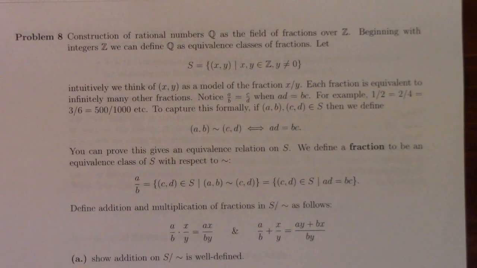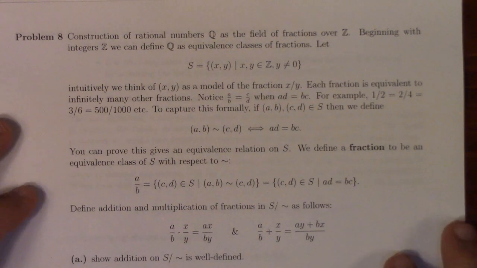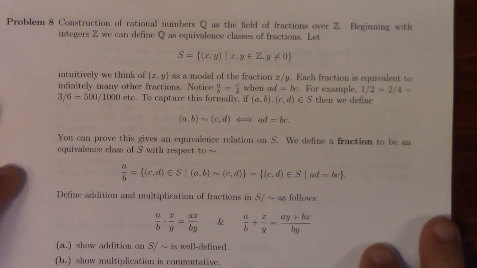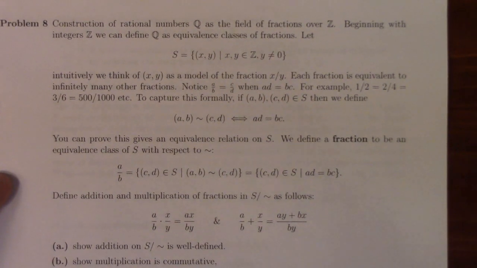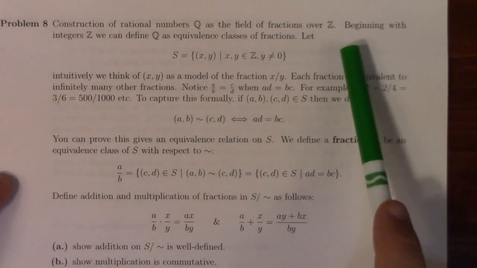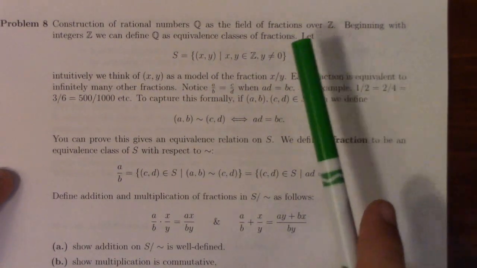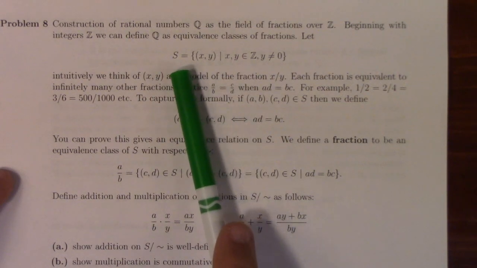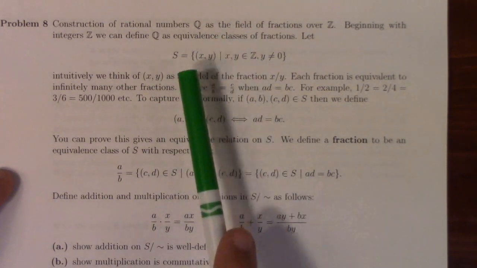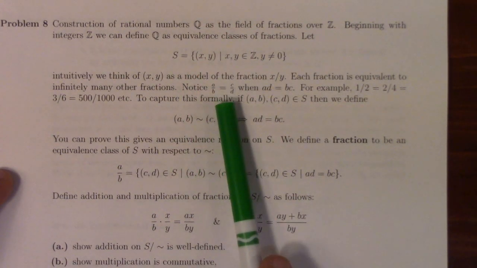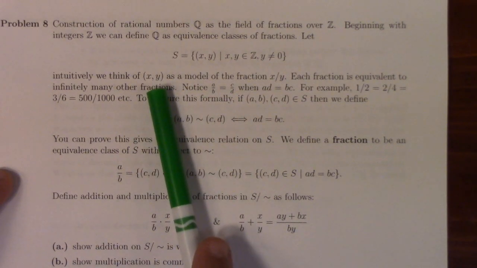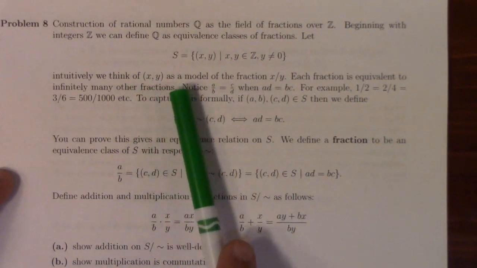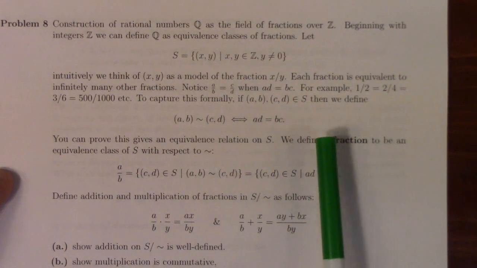Problem, rather, next up: so you got natural numbers, then you got integers. What's up next? Well, rational numbers. So to get rational numbers from integers, you can build something called the field of fractions. So beginning with integers, you define an equivalence on pairs of integers as this. Really, the idea here is to think of x comma y as a model of the fraction x over y.